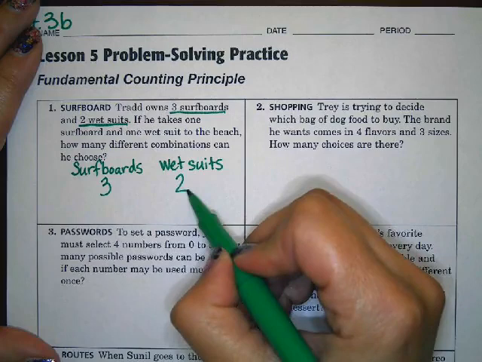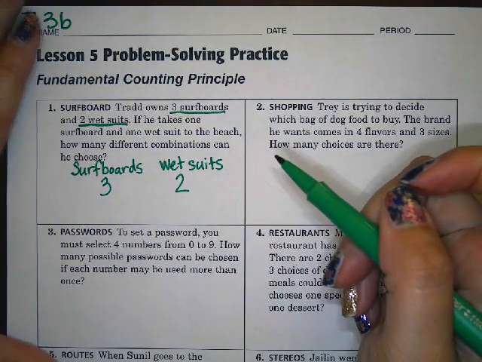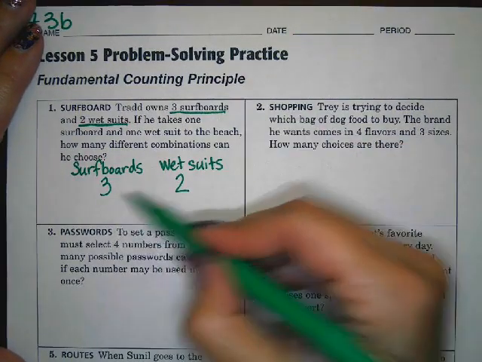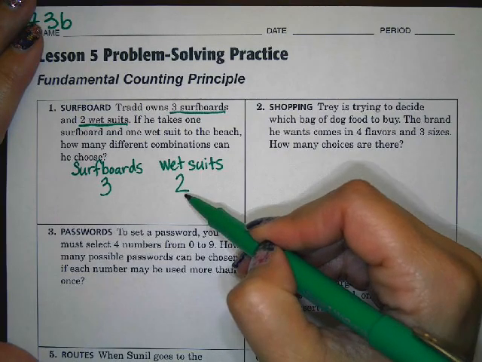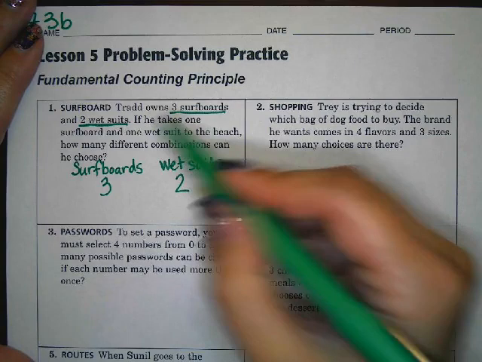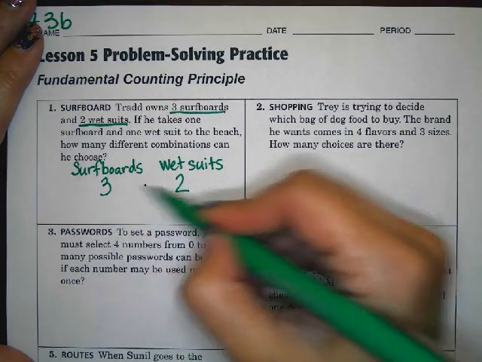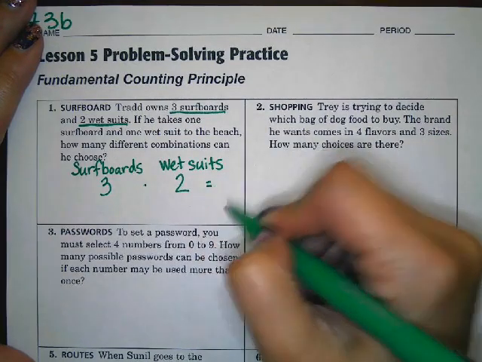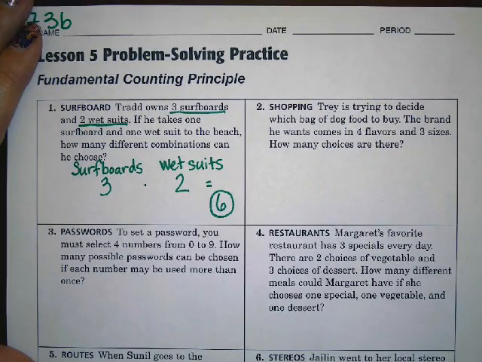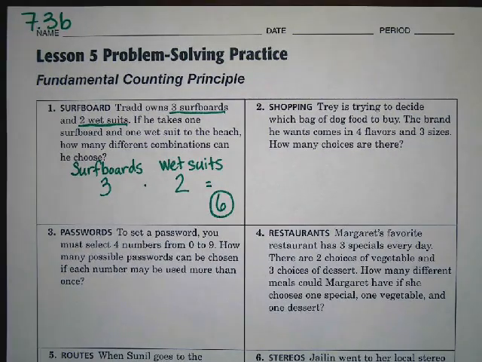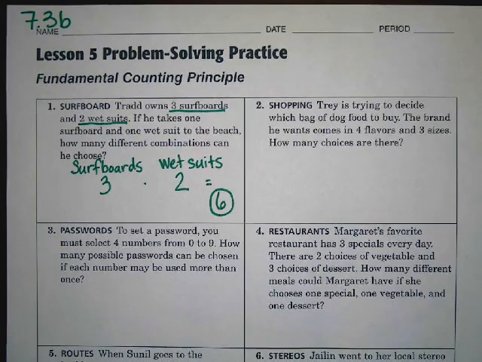So using the fundamental counting principle, we can multiply these 2 numbers together to give us our number of different combinations he can choose. So 2 times 3, or 3 times 2, is going to give us 6. So there are 6 choices that he has, or different combinations. Okay, as simple as that. Let's look at number 4.